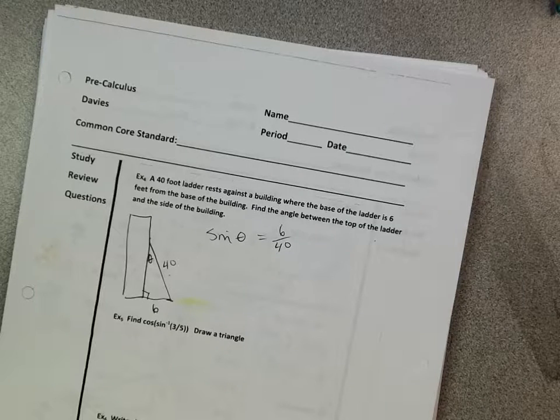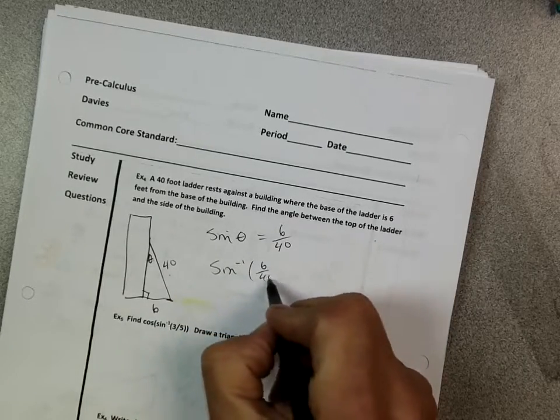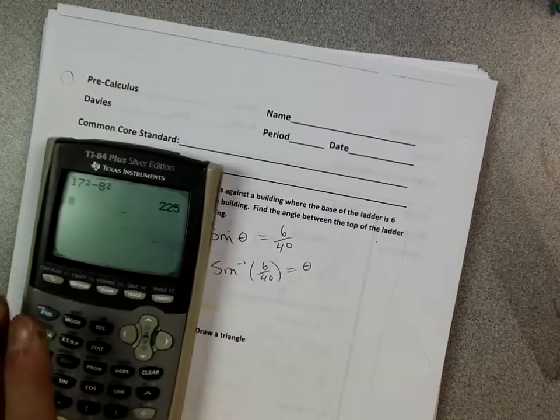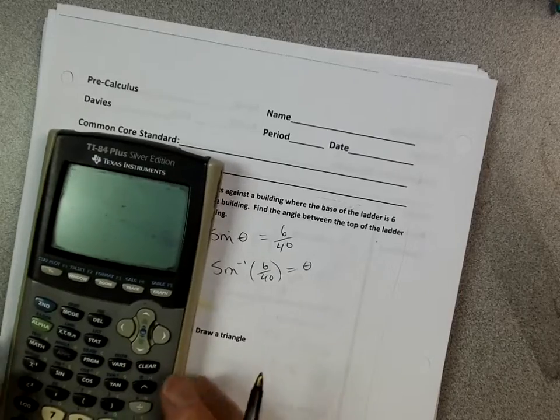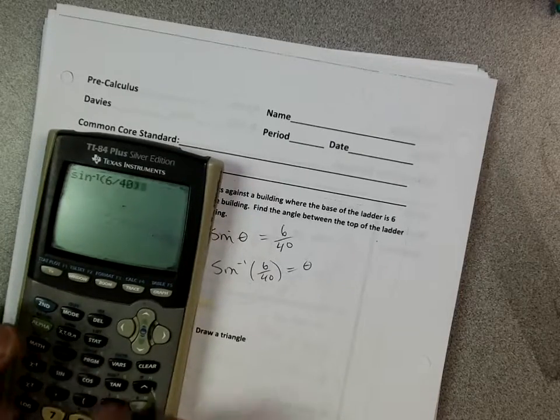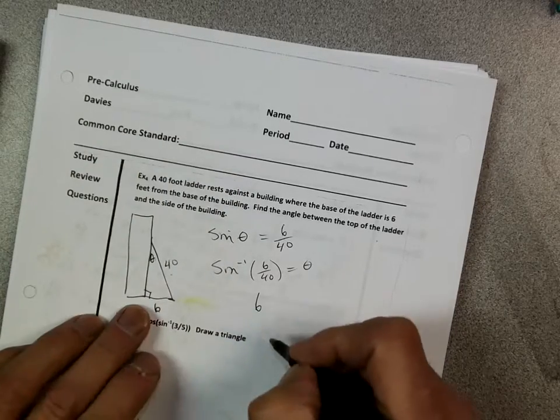Don't you need an angle though? We do. Let's find the angle. So sine inverse of 6 over 40 will give you my angle. Yeah. We do need an angle, Simon. You're totally right. So we're going to go sine inverse 6 out of 40, and we get about 8.6 degrees. That's pretty small, but it's a tall ladder, right?